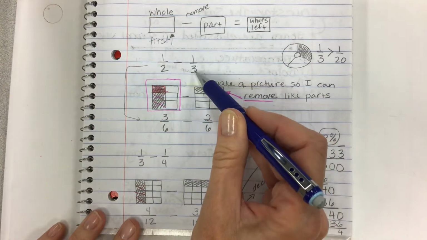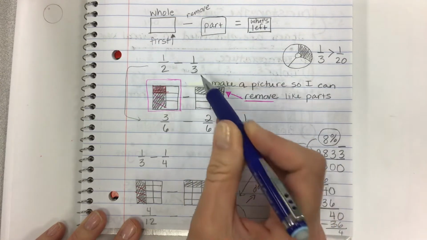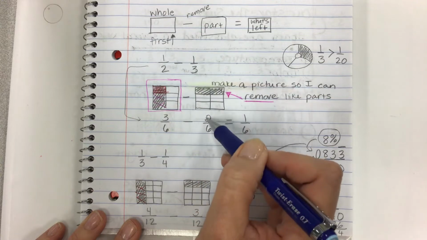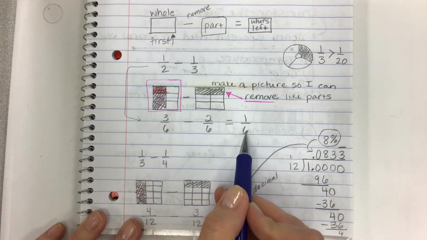Same thing over here. 3 times what makes 6? 3 times 2 is 6. Whenever you do that on the bottom, you do that on the top, so 1 times 2 is 2. Do your subtraction, and you end up with 1.